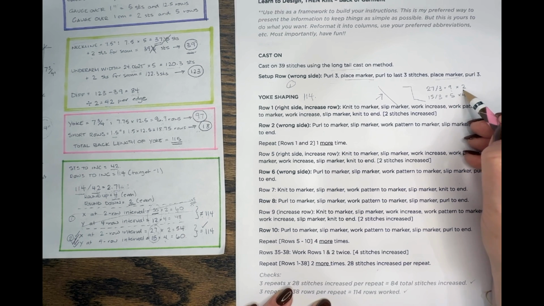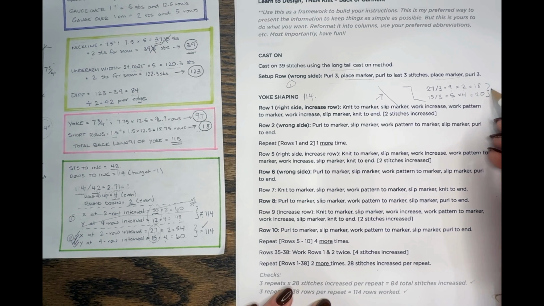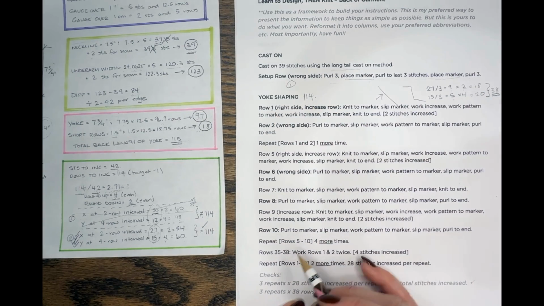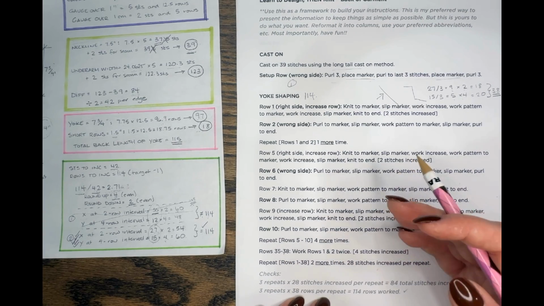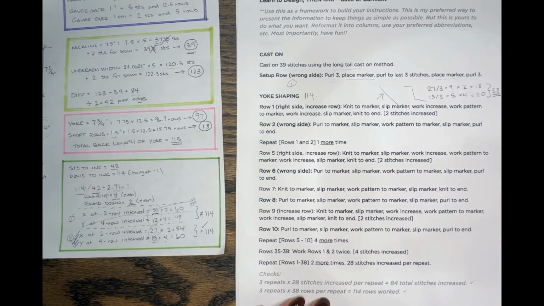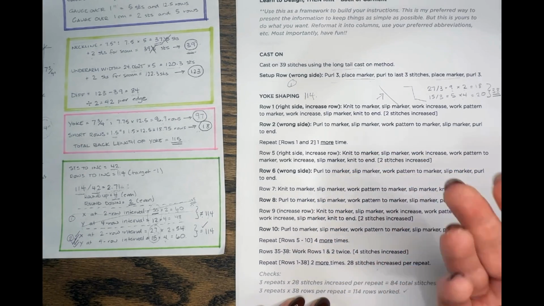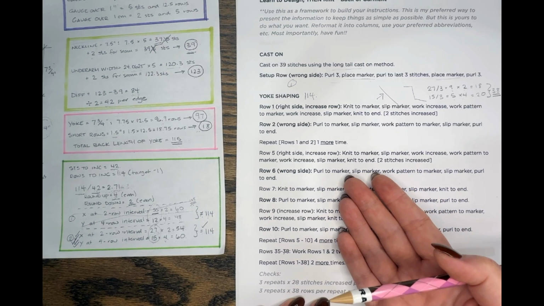Since I know that 9 times 2 is 18 and 5 times 4 is 20, my repeat down my yoke will be 38 rows long. You can see here I start at row 1 and I end at row 38. I just thought it would be worth walking through this so you can see how the spacing works if it's slightly more complicated. I think my spacing is slightly more complicated.